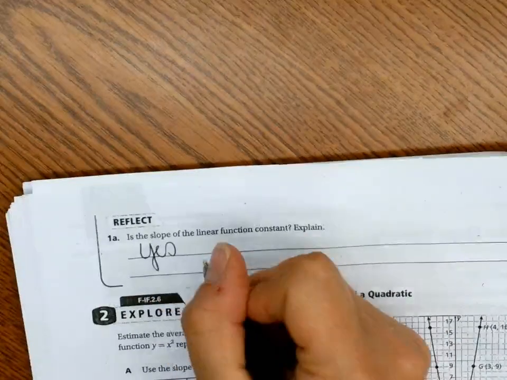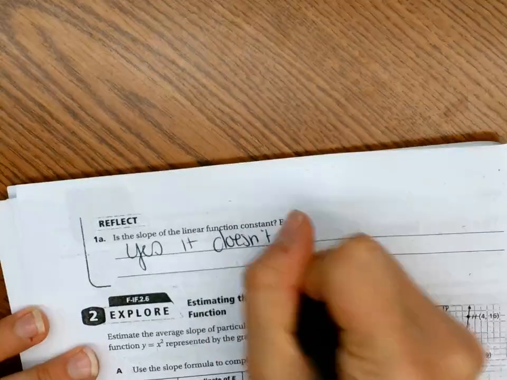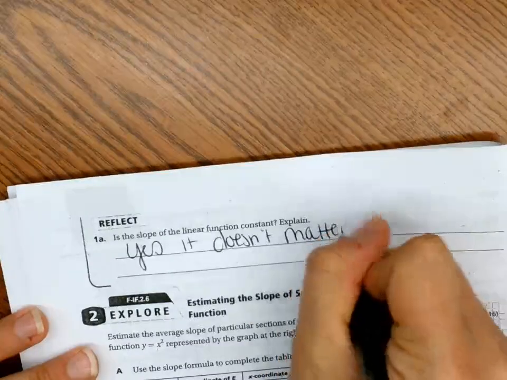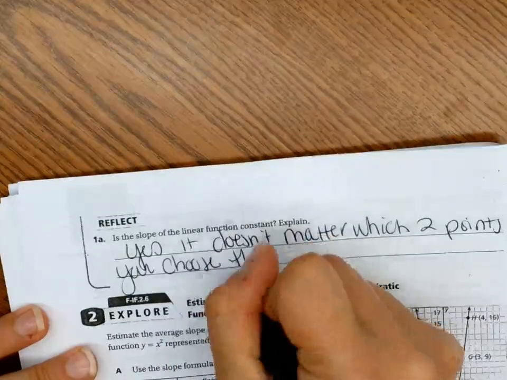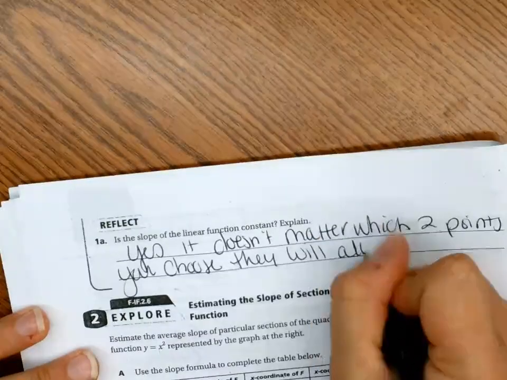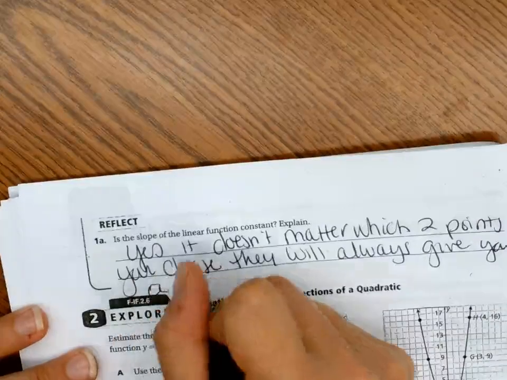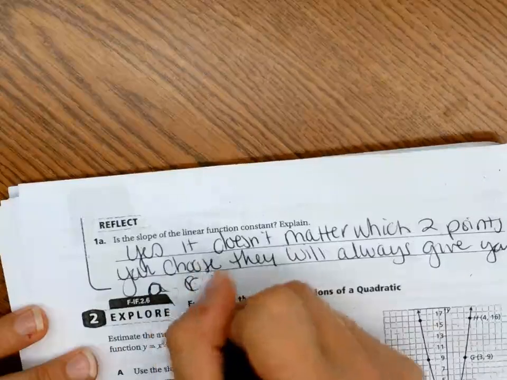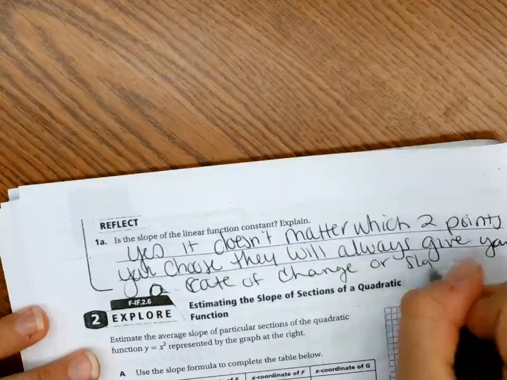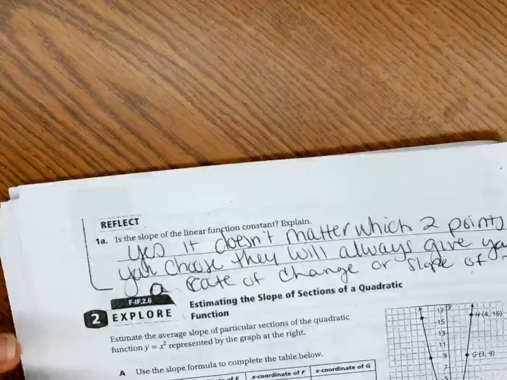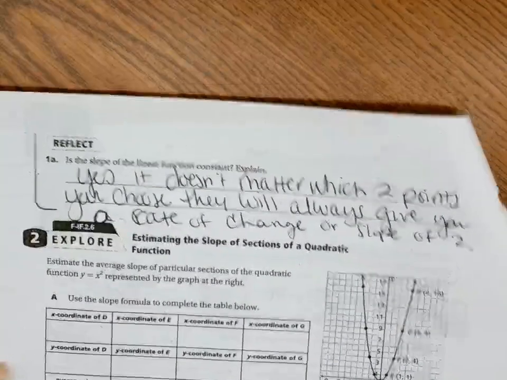It doesn't matter which 2 points you choose, they will always give you a rate of change or slope of 2, right? Your rate of change or your slope is 2. It's always 2 on that problem.